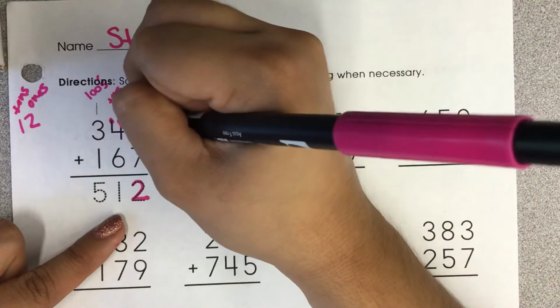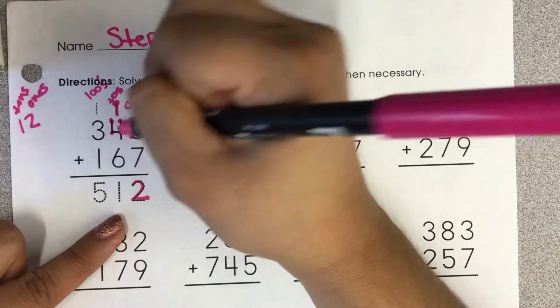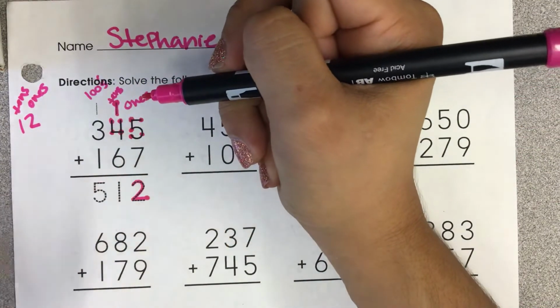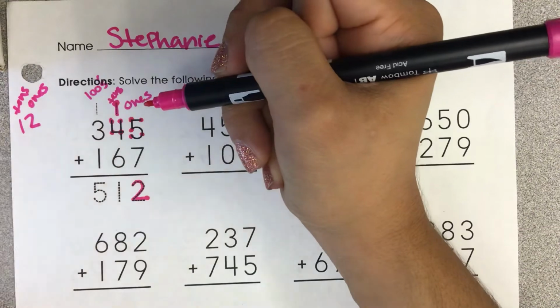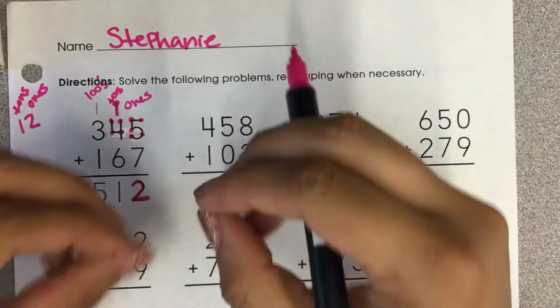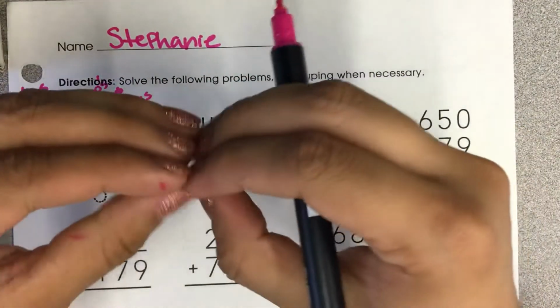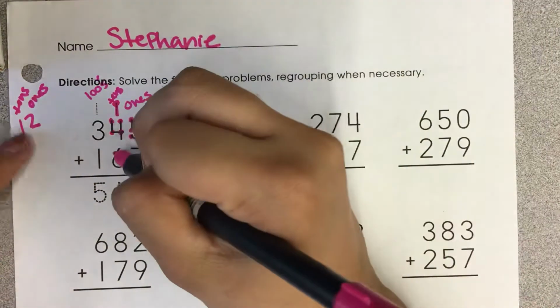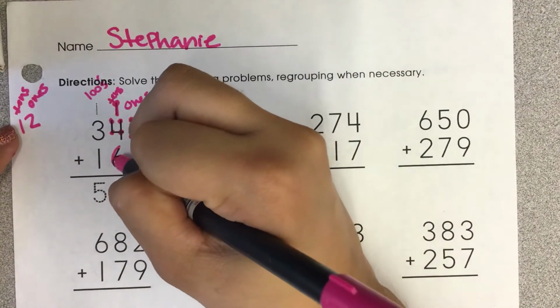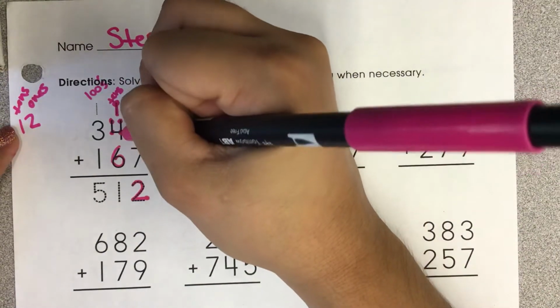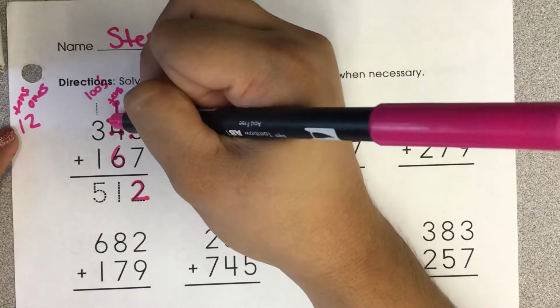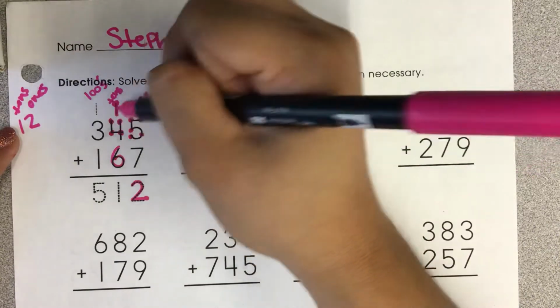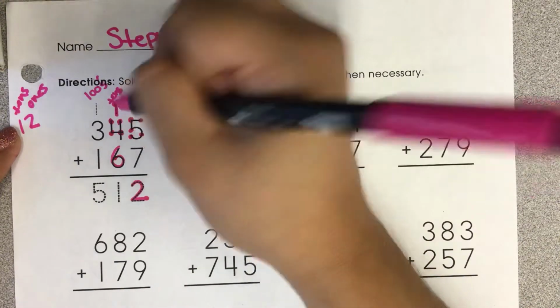So I'm going to add some touch points on that 4. And then I'm going to go ahead and add 1 plus 4 plus 6. And remember, we start with the greatest number, with the biggest number. So I'm going to start with a 6. So I'm going to add 6, 7, 8, 9, 10, 11.